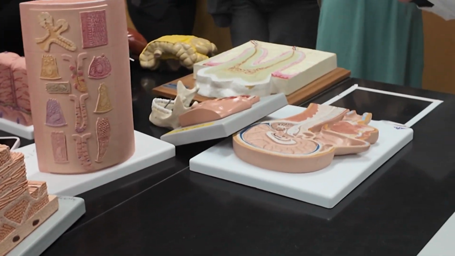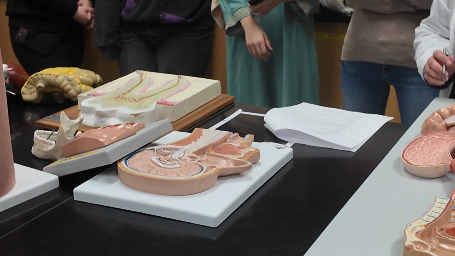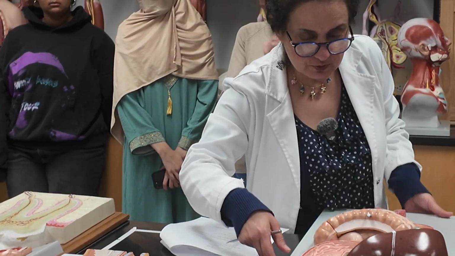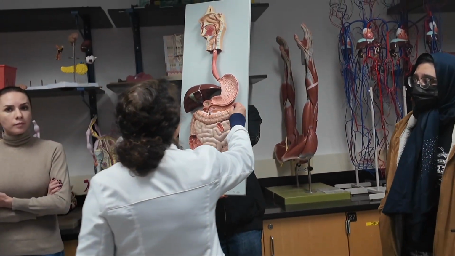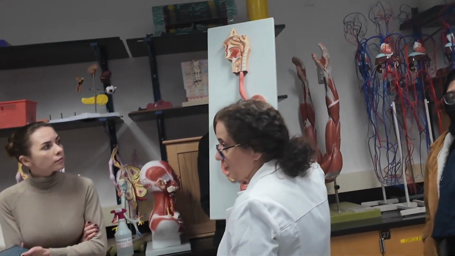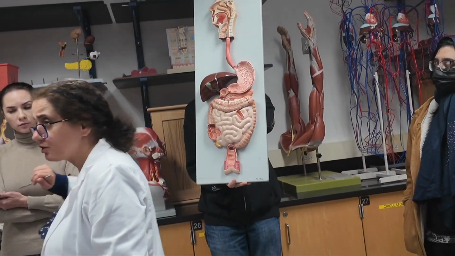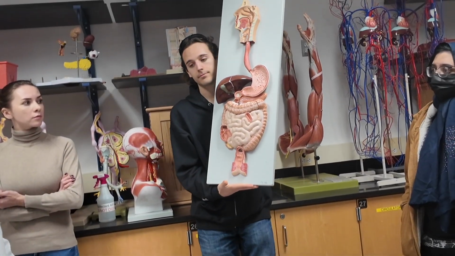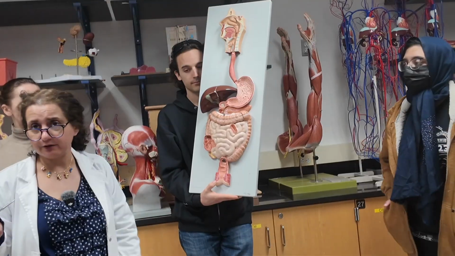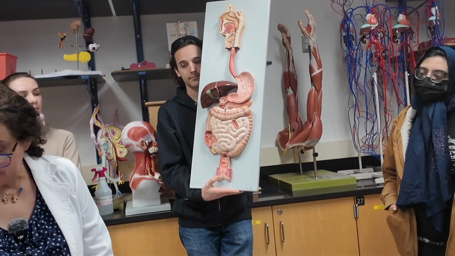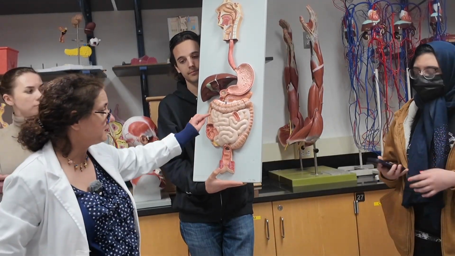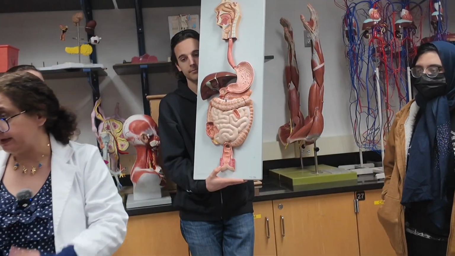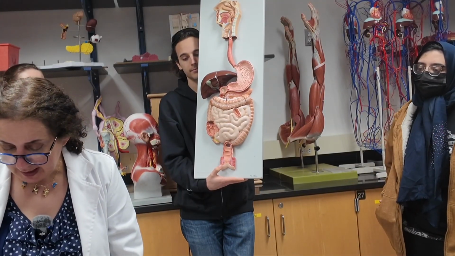So let me see what else Dr. Raja wants you to know. So on this model, also you can see the pancreas. So here, this guy here in orange. So this is the pancreas. Pancreas is one of the accessory organs. Pancreas has a very important function. It makes the chemical enzymes that we need for the digestion in the small intestine. It comes from the pancreas. Okay? It sends what we call the pancreatic juice into the duodenum, and that's where we need those pancreatic juice, the enzymes.